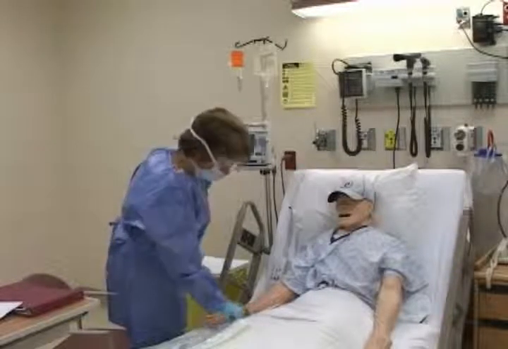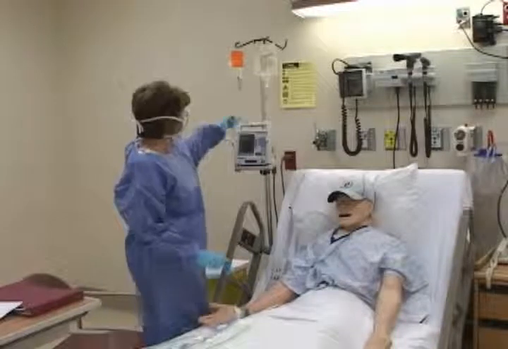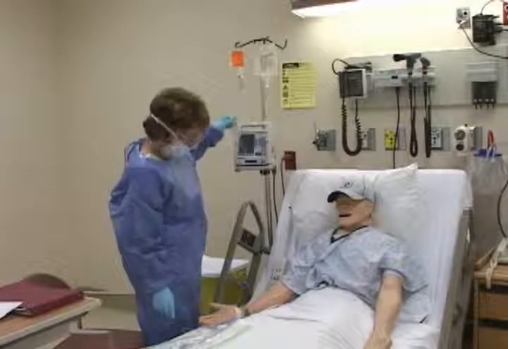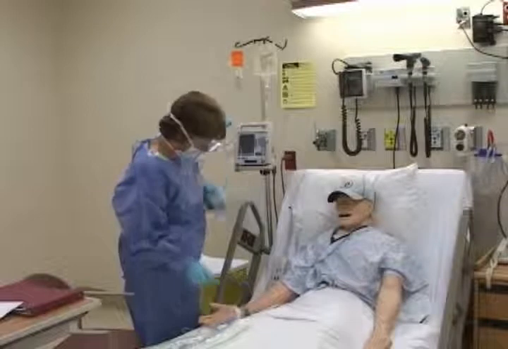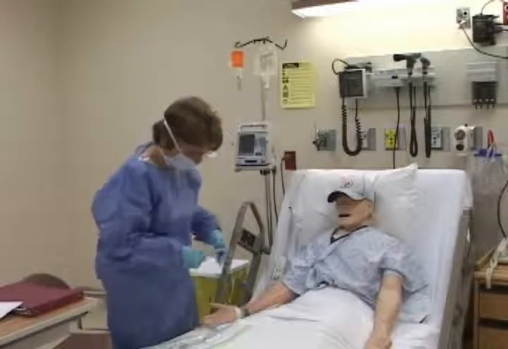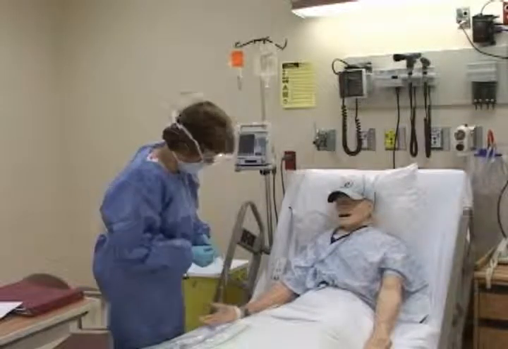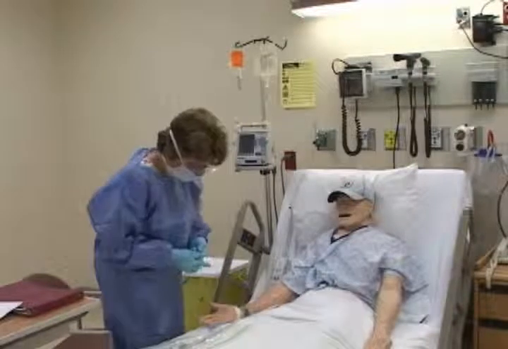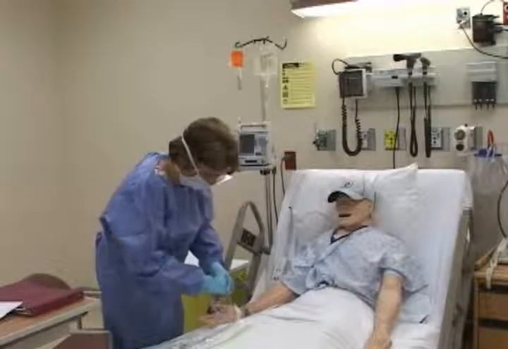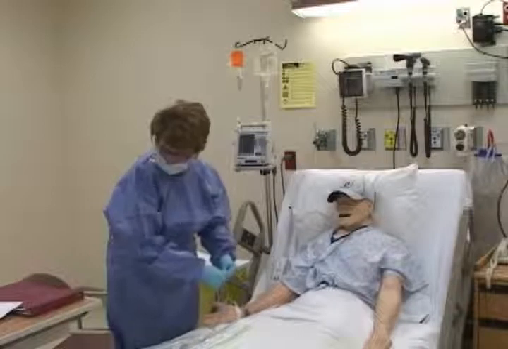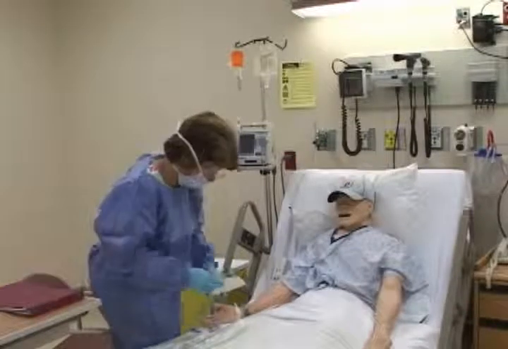Okay, that's approximately 20 cc's, so we're completed. I'm going to start disconnecting a couple things here, so bear with me. All right. I'm going to make sure all my clamps are closed. I'm going to get my little gauze pad.